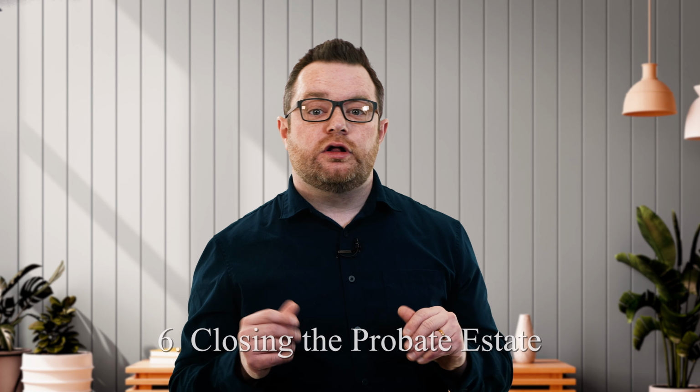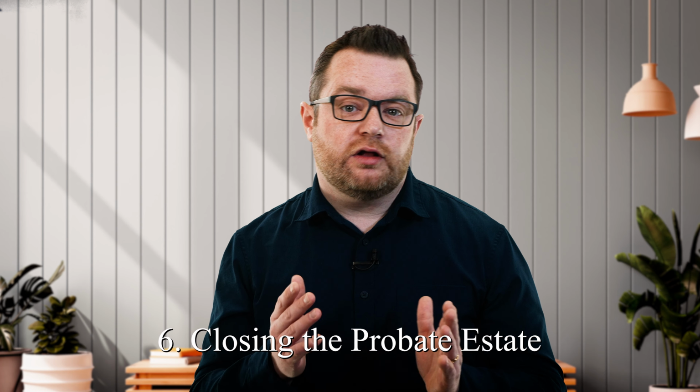Number 6, closing the probate estate. Once all debts are paid, all the taxes are settled, all the assets are distributed, the personal representative or the administrator then petitions the court again for a final approval to close the probate estate. The court reviews the process and ensures it was conducted in accordance with the law, after which it issues an order officially closing the probate case.